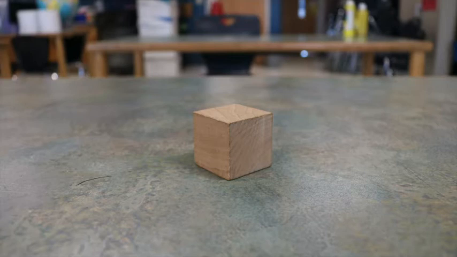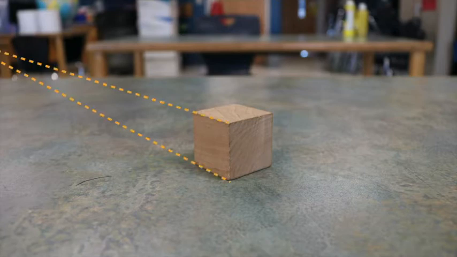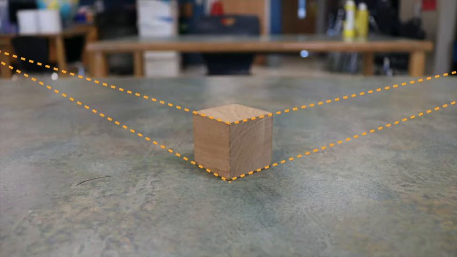And what that means is we no longer have just one vanishing point. We're going to have two. And that's the big difference. 2-point perspective, you have two vanishing points.